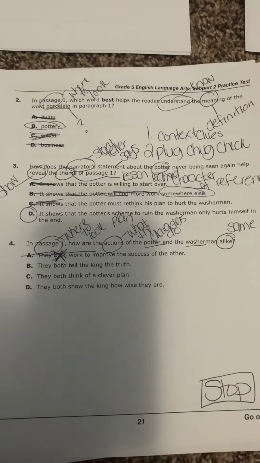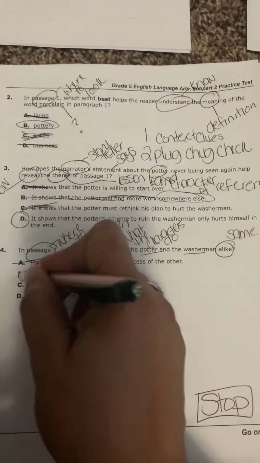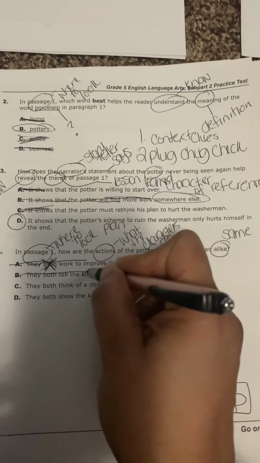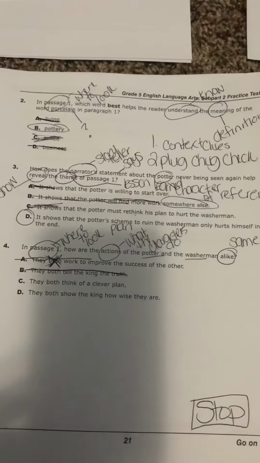B says they both tell the king the truth. Well, we know the potter didn't tell the truth. He told a big old fib. He tried to make it seem like he was going to help the washerman, but he really was trying to hurt him.